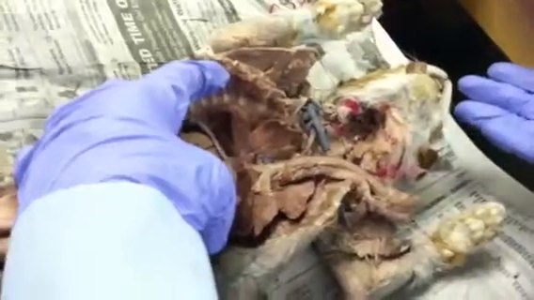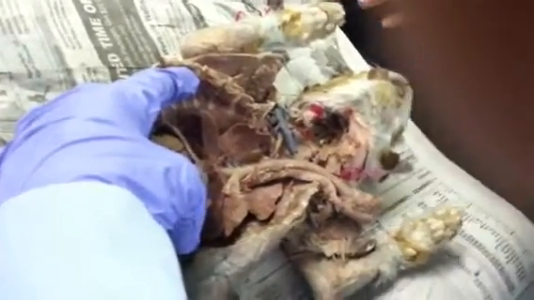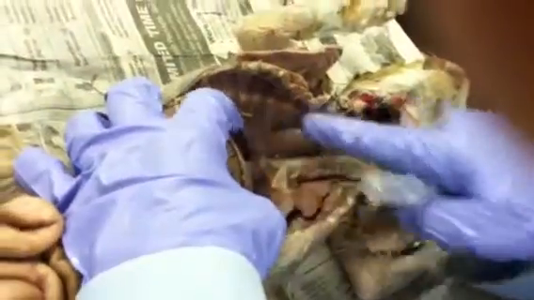So that's your respiratory: the nostril, the nasal cavity, the nasopharynx, the larynx, the trachea, right and left primary bronchi, lungs, and diaphragm. Okay?